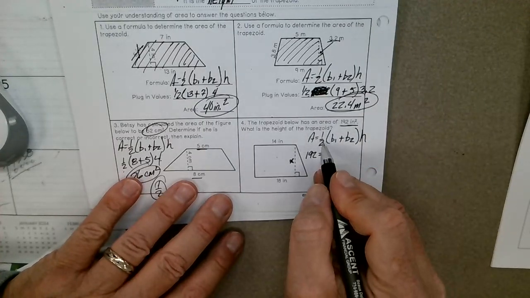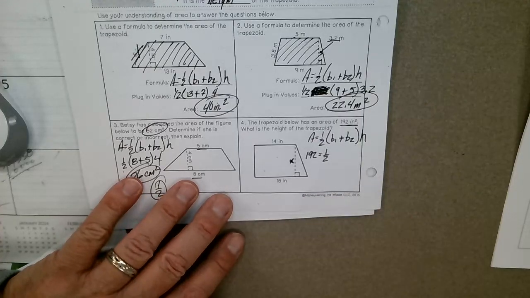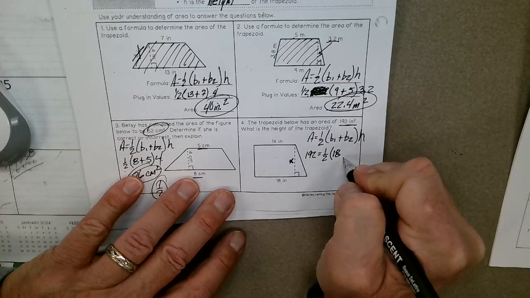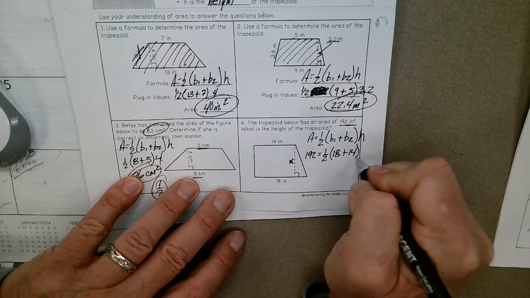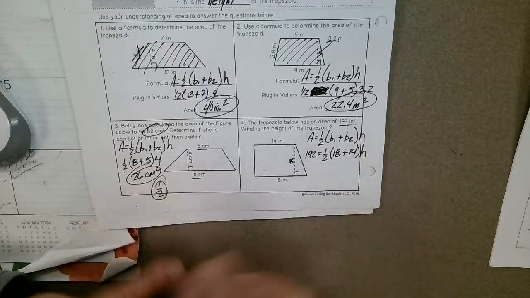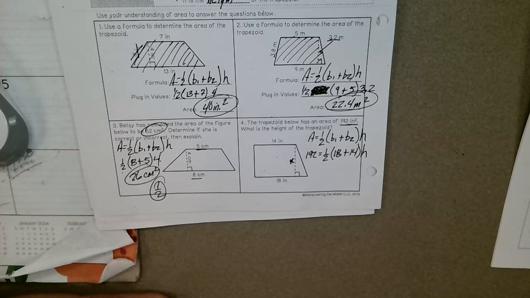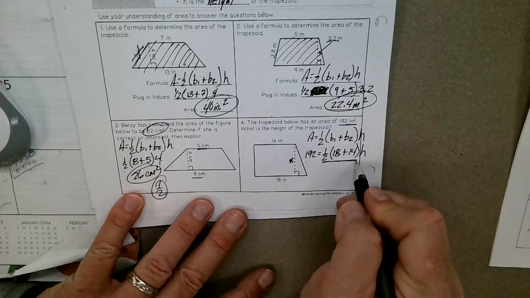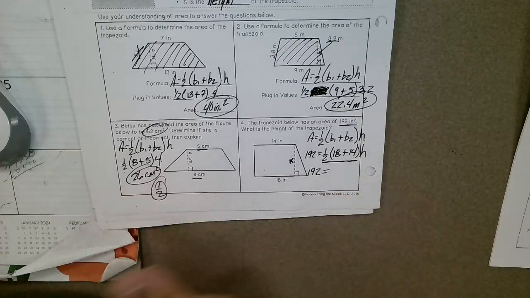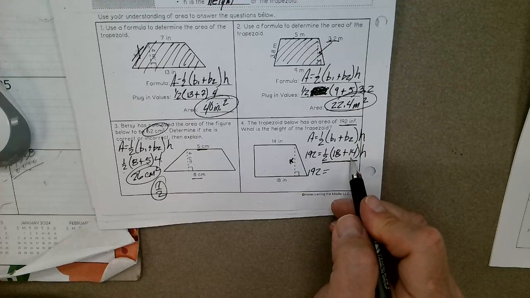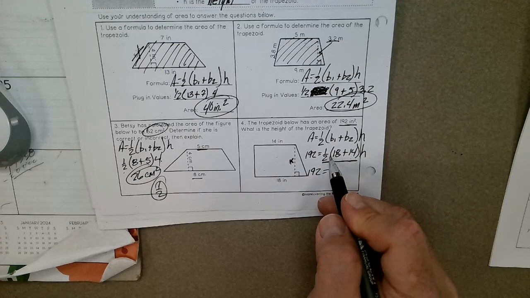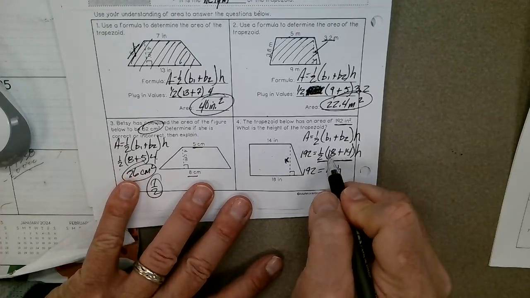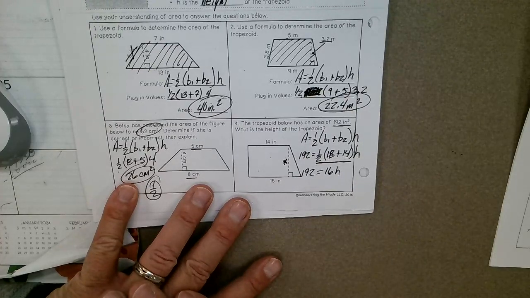1/2 is constant. That means that it's in the formula, okay? I know what base 1 is. Base 1 is 18. And I know what base 2 is, 14, and I'm looking for that h, that x, what I called it, right? So what I'm going to do here is simplify all of this side. I'm going to rewrite that down. So 18 plus 14 is 32. Half of 32 is 16h. I added these two and I took half of it, right? That's all I did.